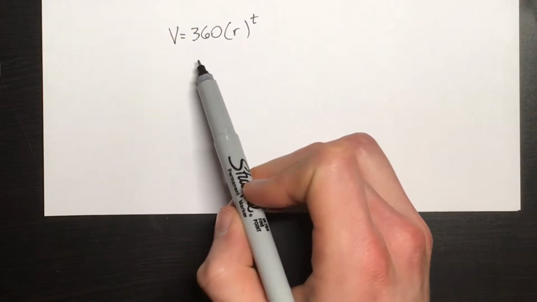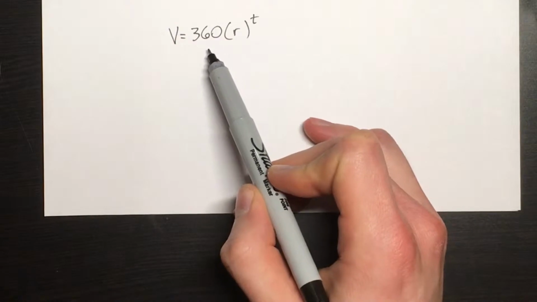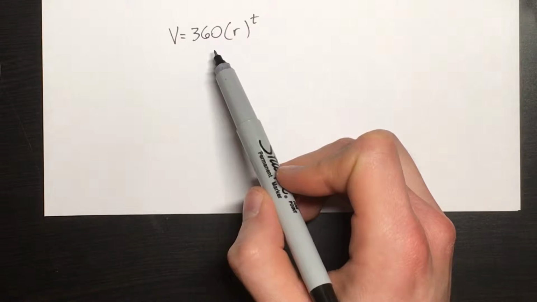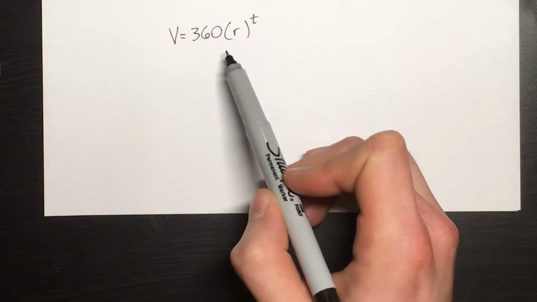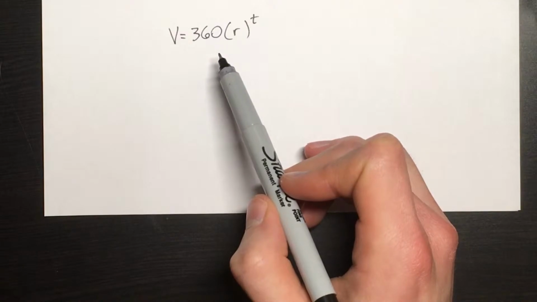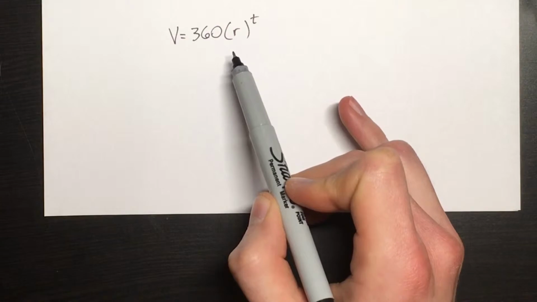So the stock price of one share in some company is $360 today, and some analysts believe that the stock will lose 28% of its value each week for the next 3 weeks. That's huge. So the analyst uses this equation to model the value V after T weeks.